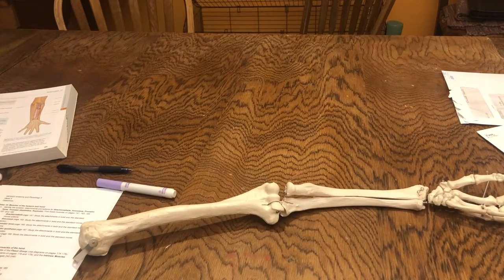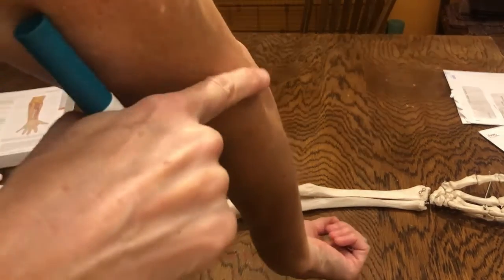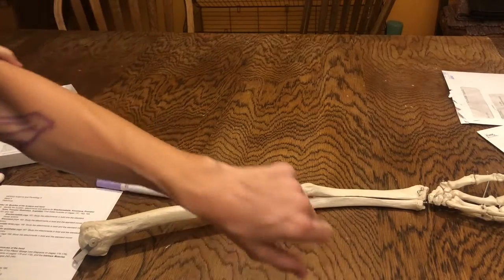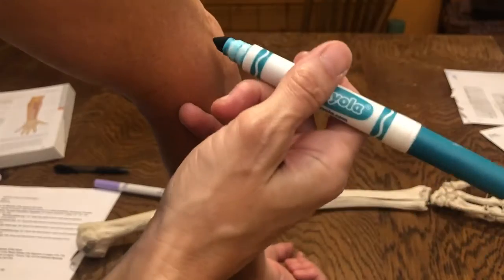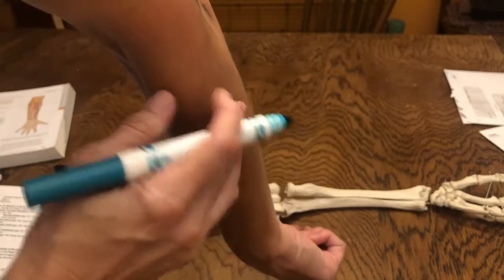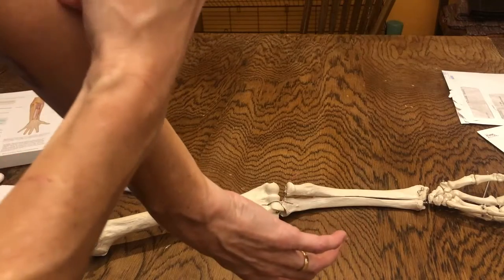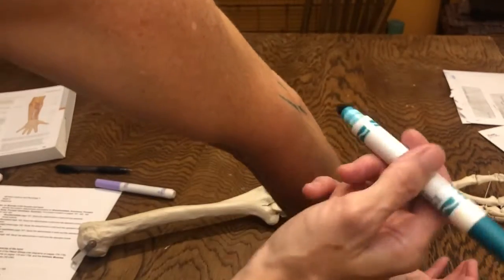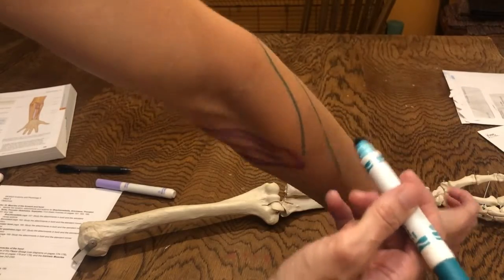Okay, so let's take a look at where this muscle is. Supinator. Lateral epicondyle of the humerus, so it's over here. It's attaching to the humerus here and the ulna here. And then its insertion is on the radius, so it's going to go like this, like that, more or less.